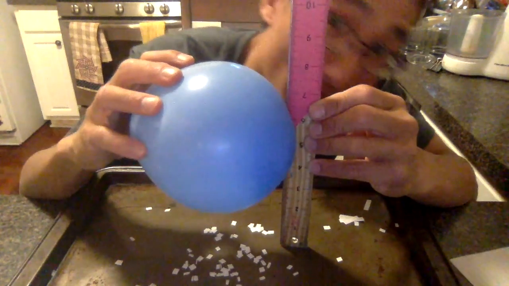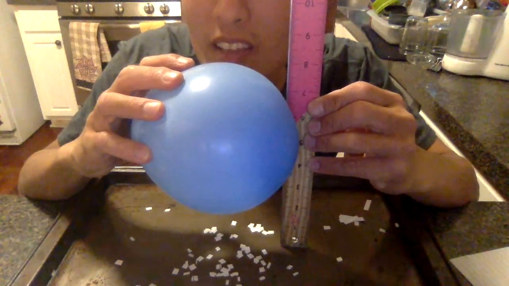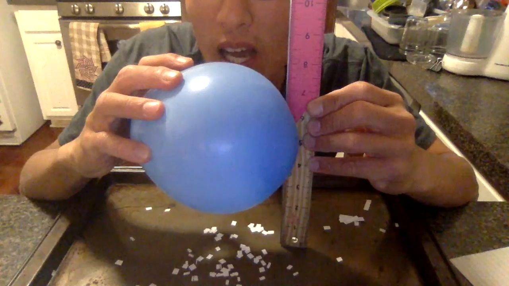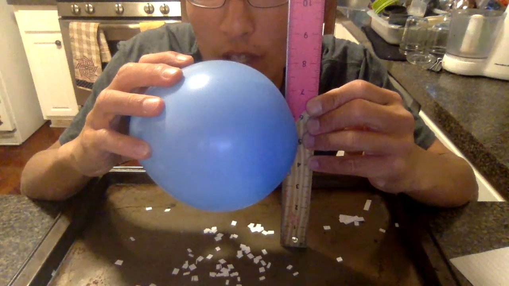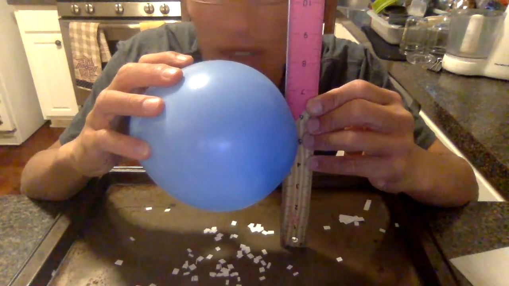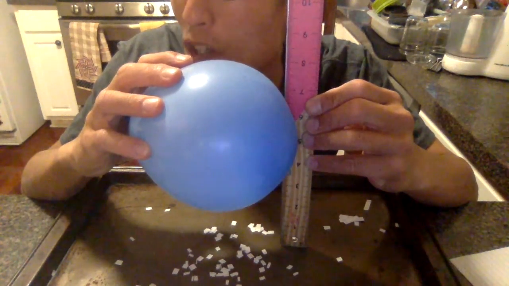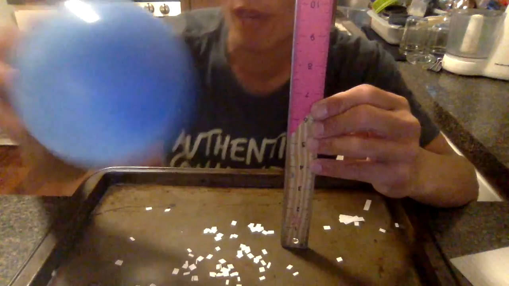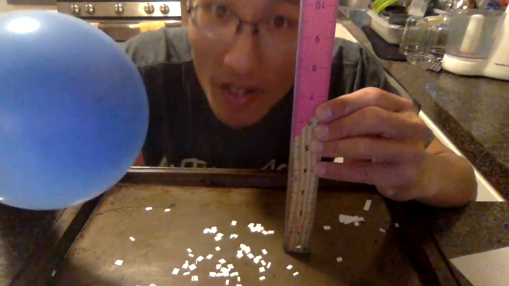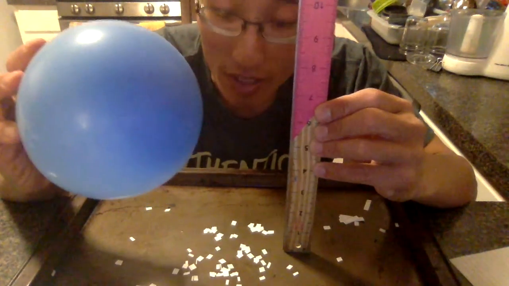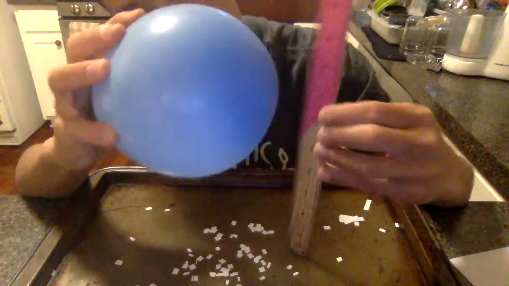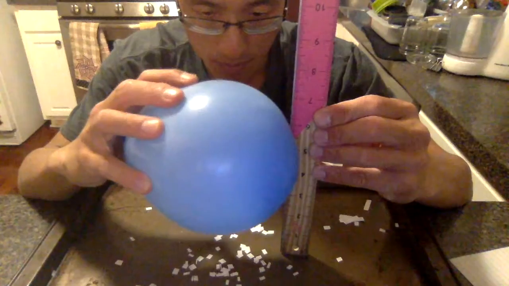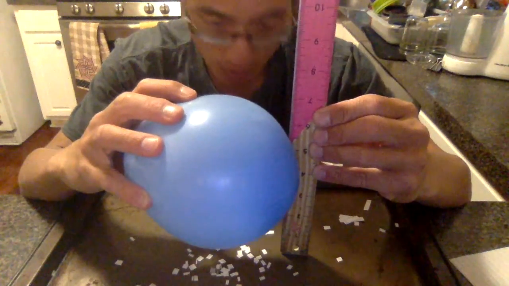So make a note of how many things are moving at each inch. How many pieces of confetti do you have moving? It doesn't have to start sticking to it, it just needs to start interacting. So at 4 inches for me, I start seeing some interactions. I saw 2 pieces of confetti move. At 4 inches, I see some movement.